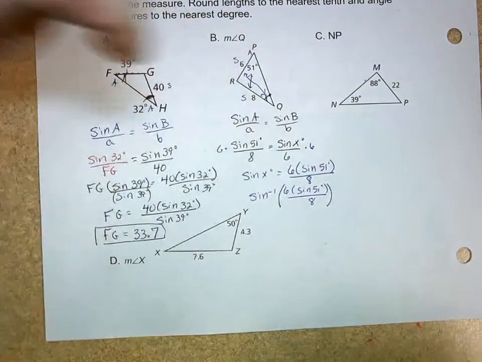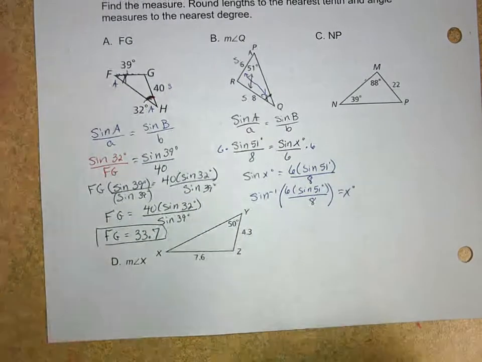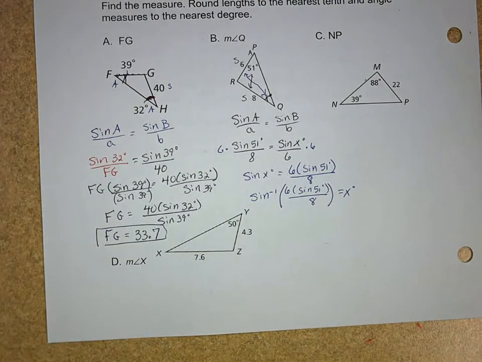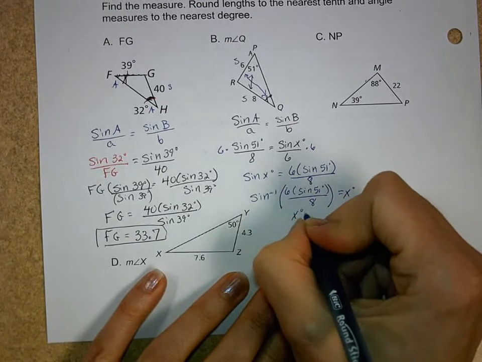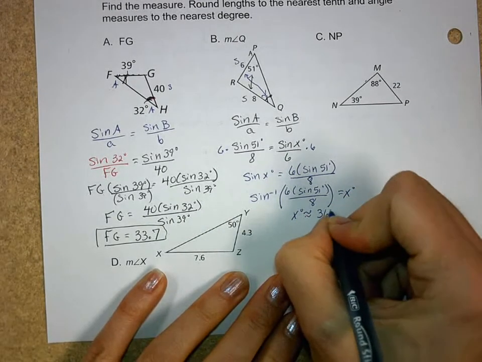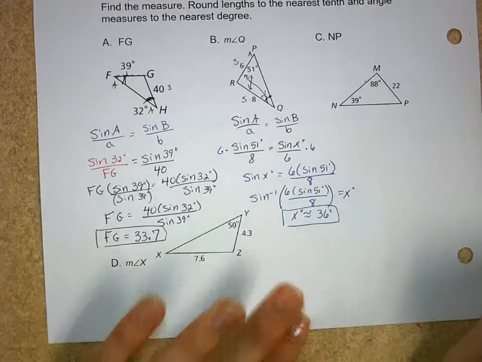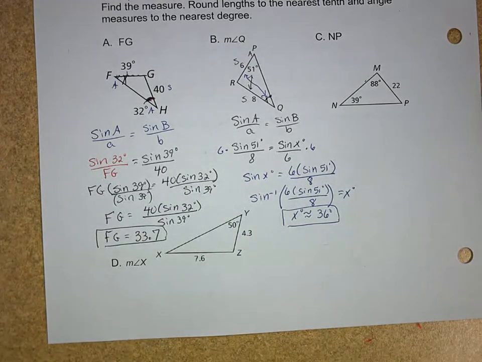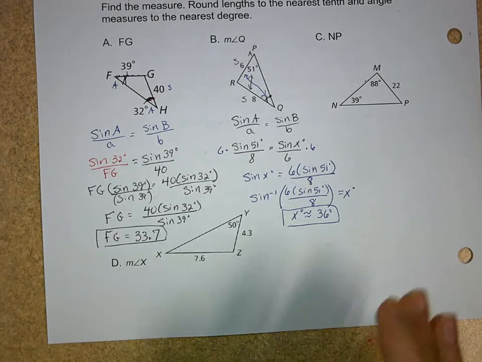This is when you have to be good at what you calculate on your calculator. So when you have that, you punch it in, and it's going to the nearest degree. You should get that to be about 36 degrees. Now, if you're not getting that, that's probably more how you're punching it into your calculator, but you are going to have to show me all those steps.